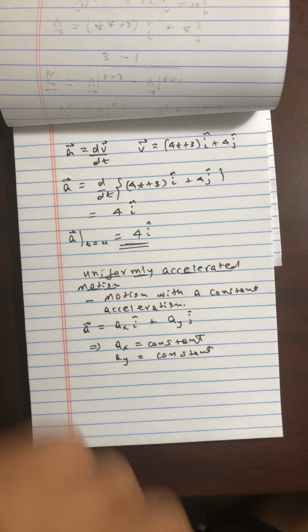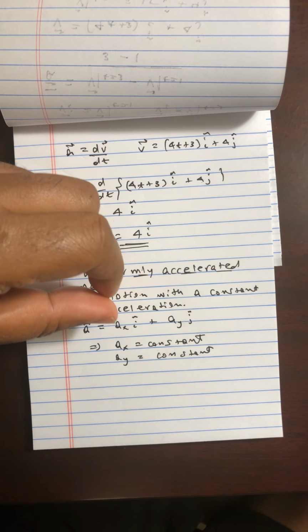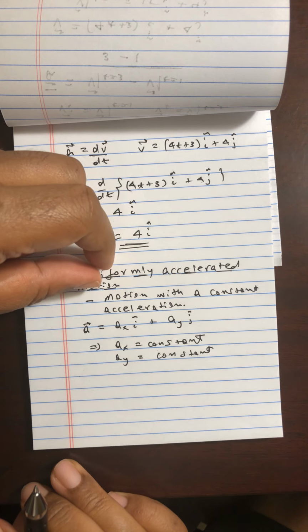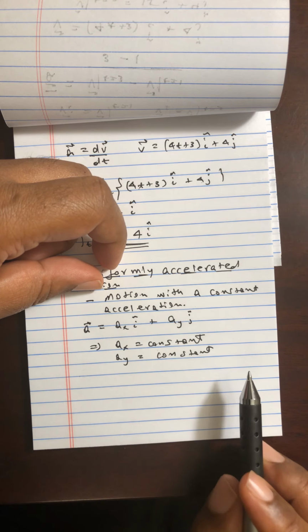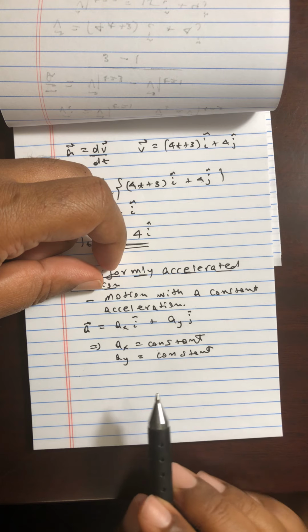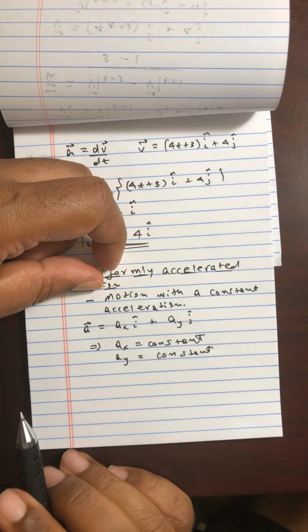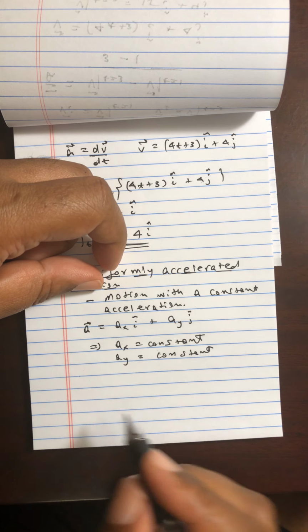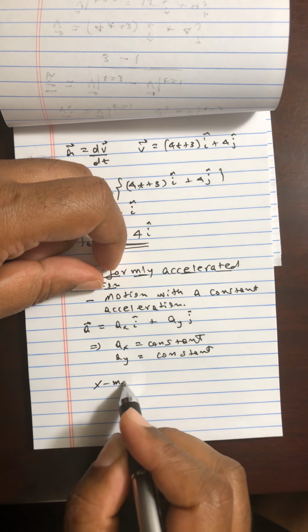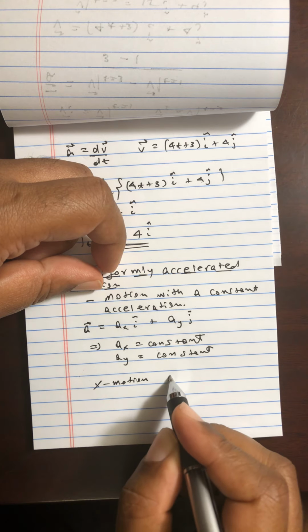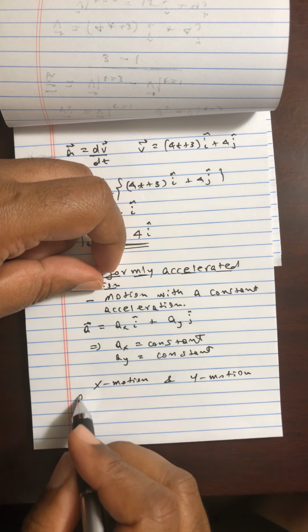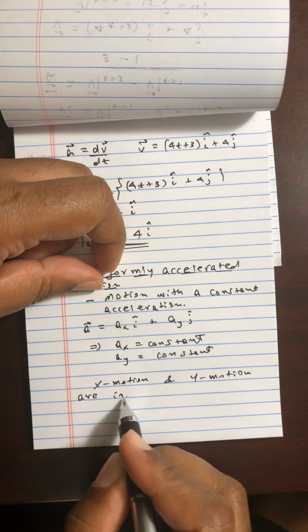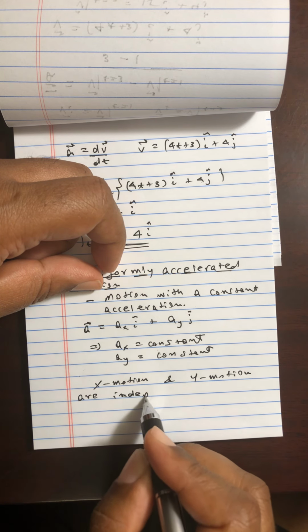Now the x motion and the y motion are independent of each other. What that means is acceleration in the x direction does not affect what happens in the y direction, and acceleration in the y direction does not affect what happens in the x direction. So x motion and y motion are independent of each other because they're perpendicular to each other.